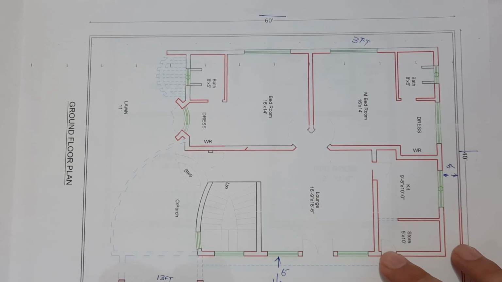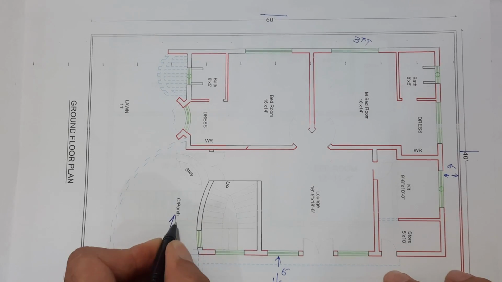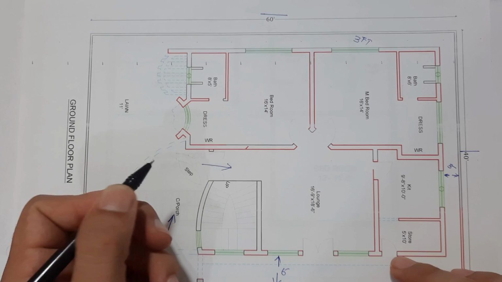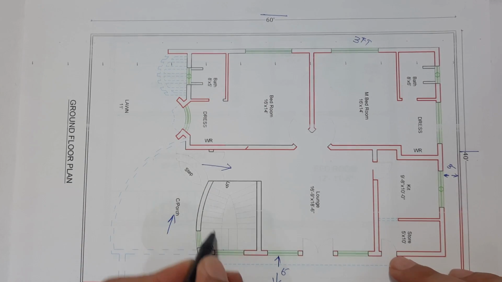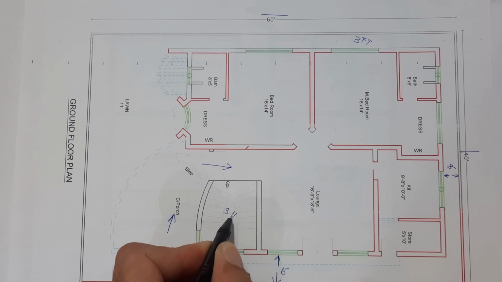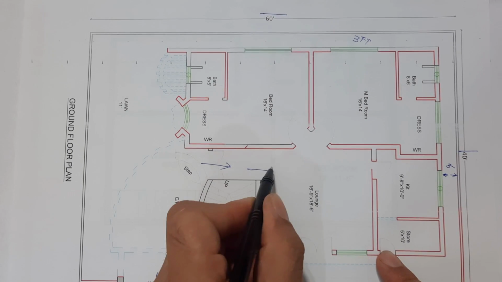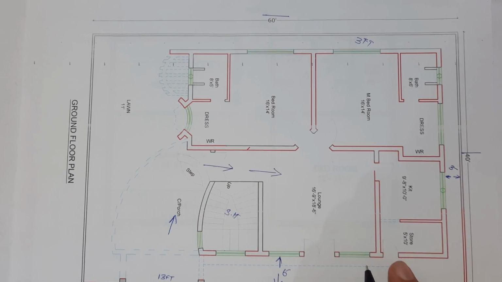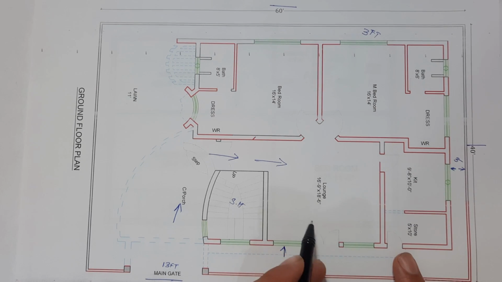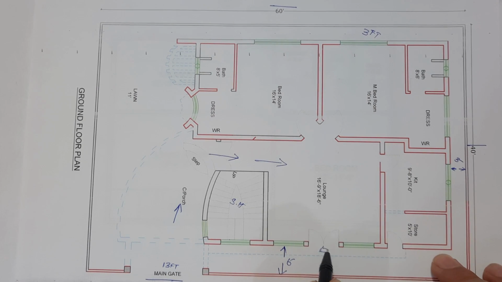When you enter by this main gate, the first thing you can see is the car porch. These are steps for the main lobby. You can see the stair going to the first floor. This is the stair hall. Here is a TV lounge. Size of this TV lounge is 16 feet 9 inches by 18 feet 6 inches. This is the exit door to this open sky.